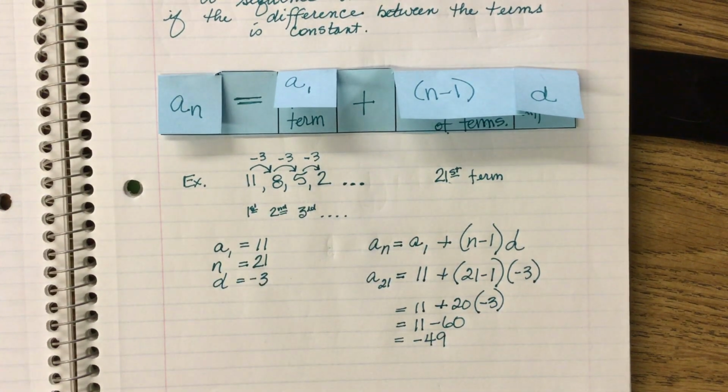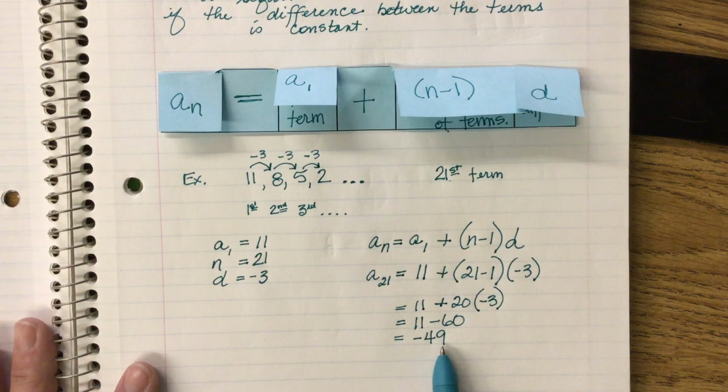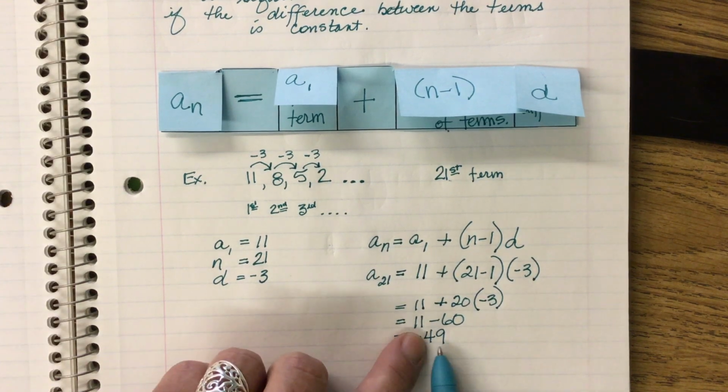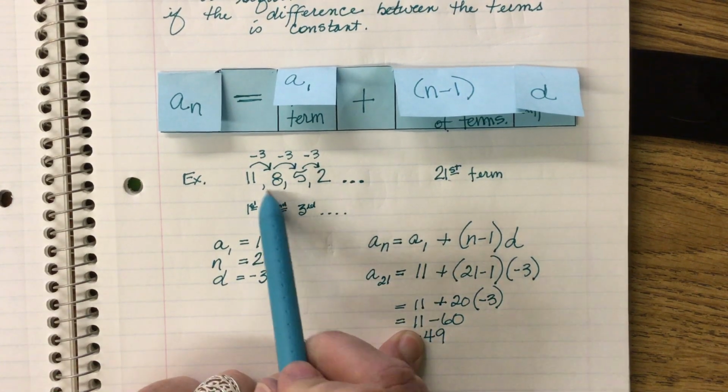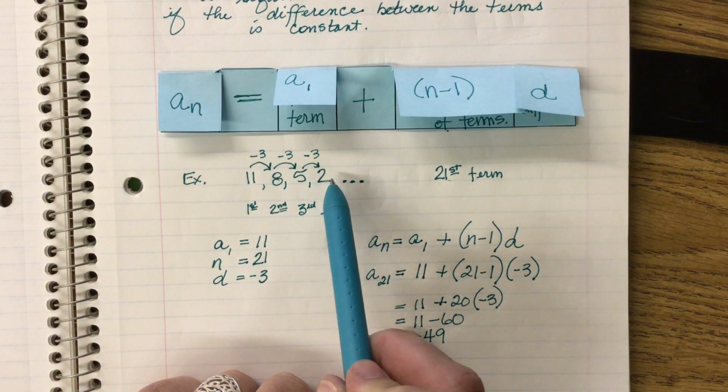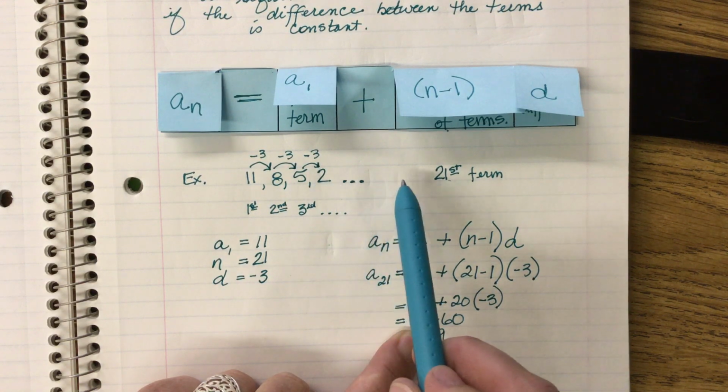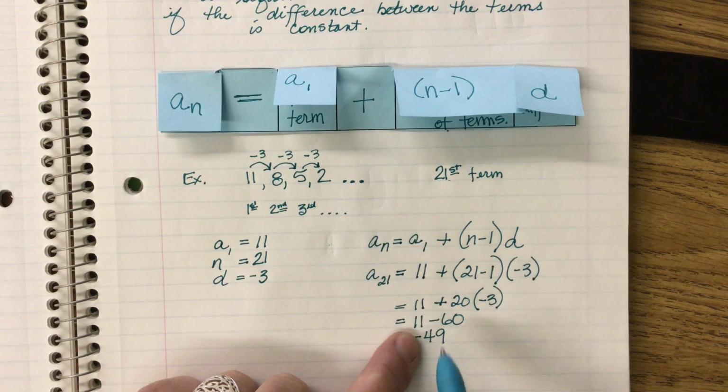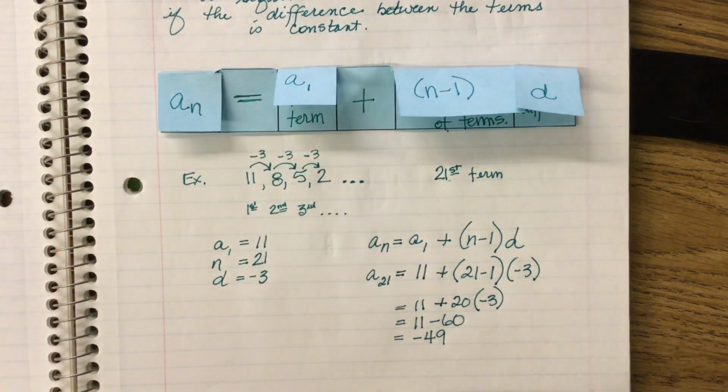And if I got a positive 49, how could I justify my answer? In other words, if I left off that negative, how can I be reducing? In other words, my numbers are getting smaller. Eventually, I'm going to get into negative numbers, aren't I? So always keep that in mind as a way to justify your answer.